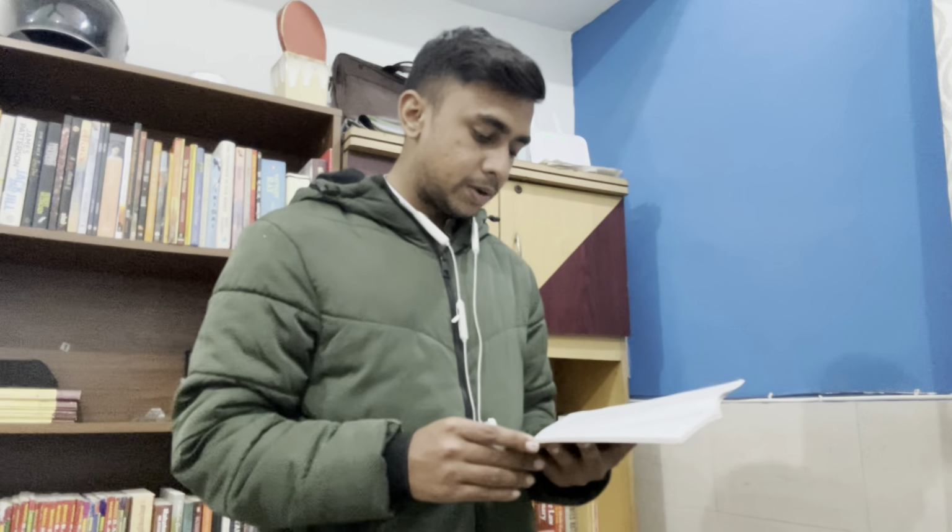Section 91 says evidence of terms of contracts, grants and other disposition of property reduced to form of documents. Section 92. Exclusion of evidence of oral agreement. Section 93. Exclusion of evidence to explain or amend ambiguous document. Section 94. Exclusion of evidence against application of document to existing facts. Section 95. Evidence as to document unmeaning in reference to existing facts.